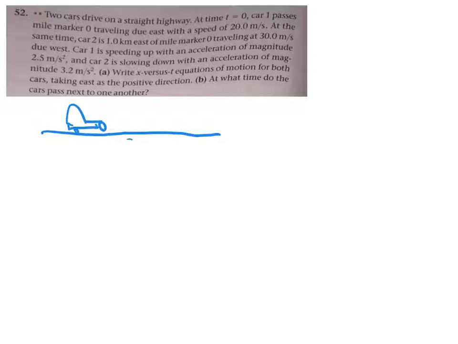I'm going to call this x1,0, in other words, the position of car 1 at time equals 0. And that is 0 at time equals 0. And then it moves on as life goes on.